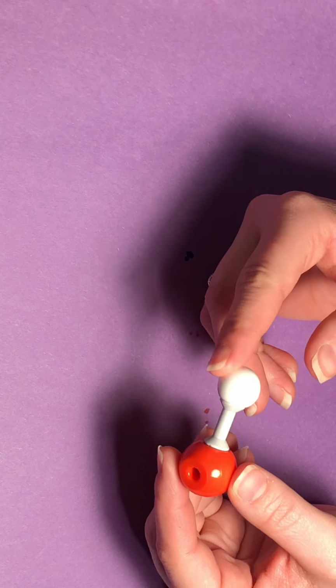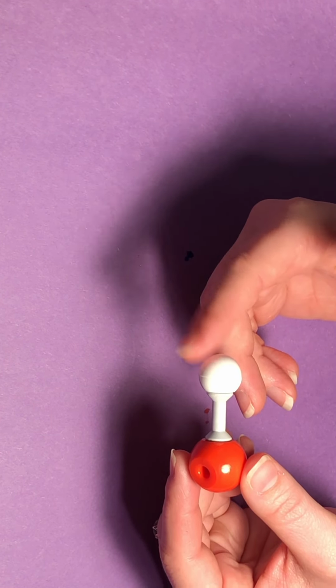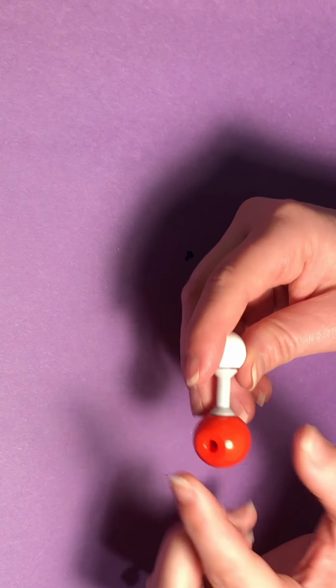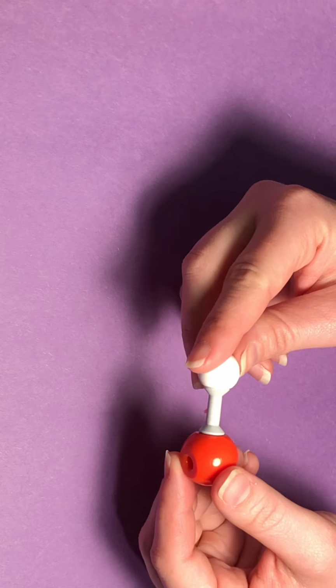So we've got a linear geometry in the overall molecule. 180-degree bond angle. We've got 3 lone pairs of electrons and the bonding hydrogen over here, so our oxygen is sp3 hybridized.